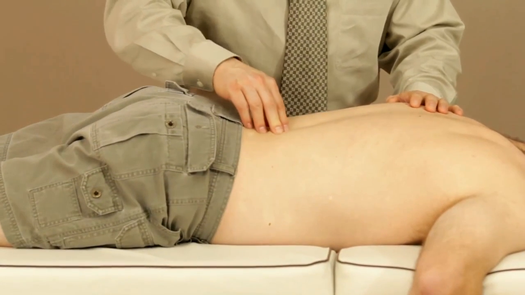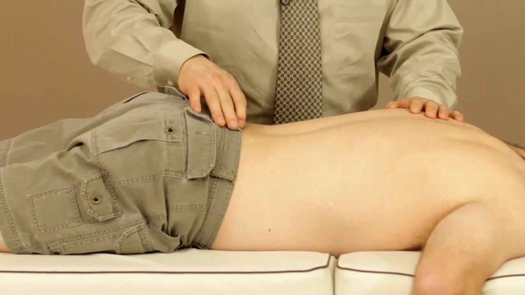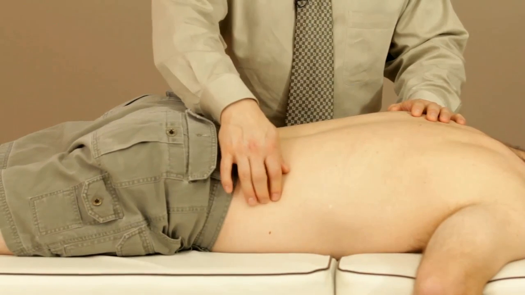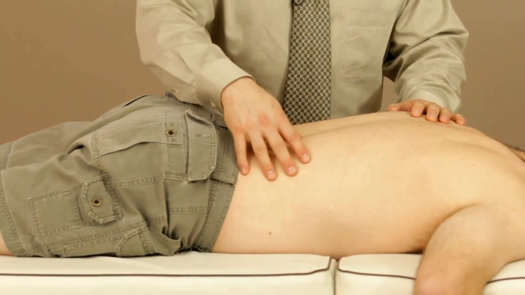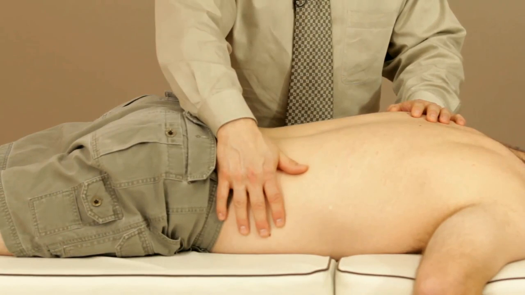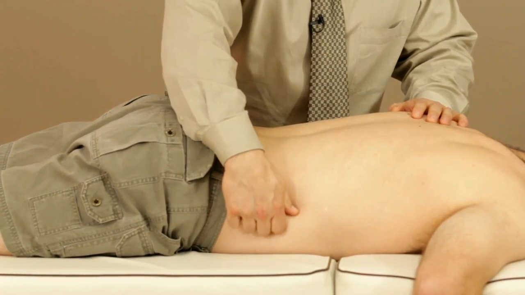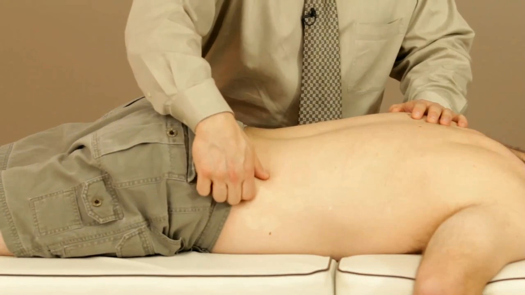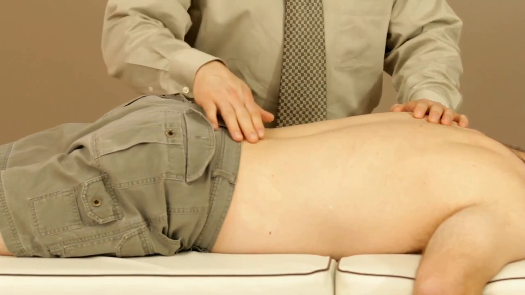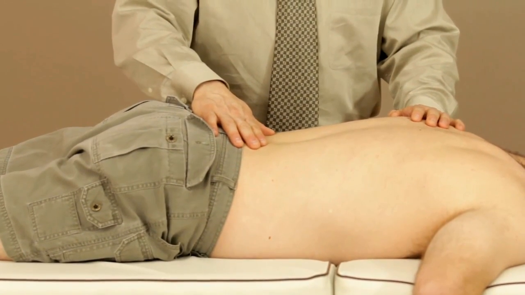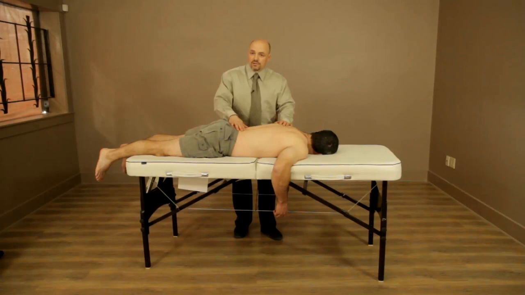While they may complain of back pain, as I get further away from the spine, especially out into the flanks, if they're still complaining of pain, especially if I very gently pinch the flanks, and they say that it reproduces their typical back pain, that is a Waddell's sign for non-anatomic tenderness.